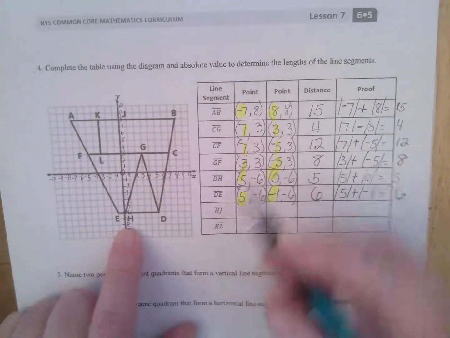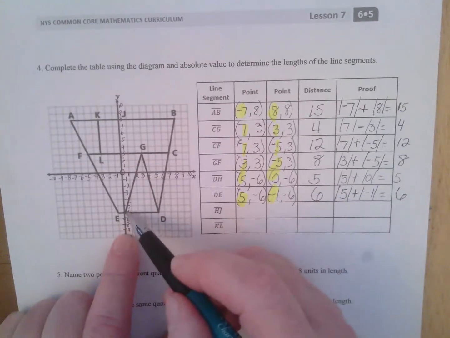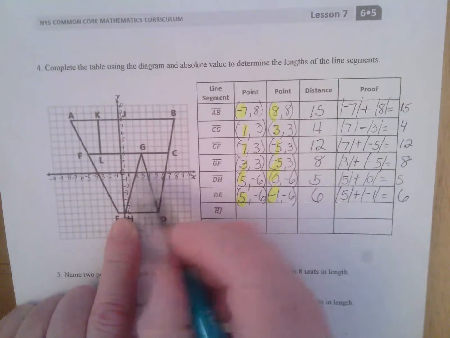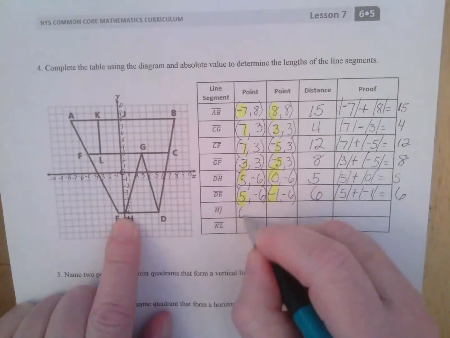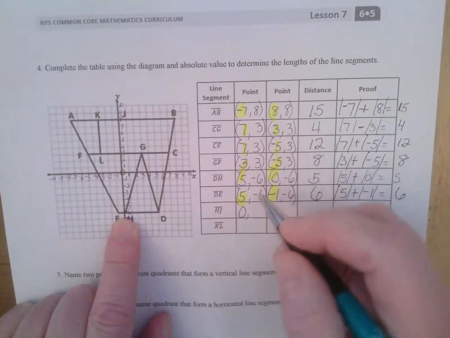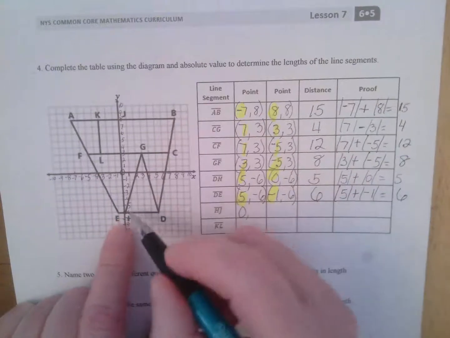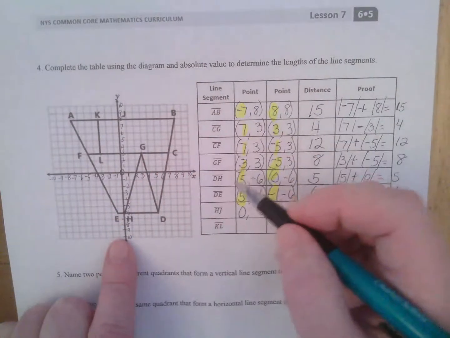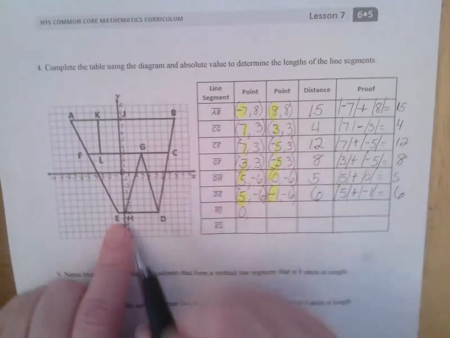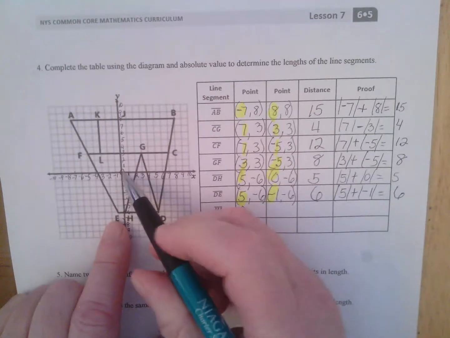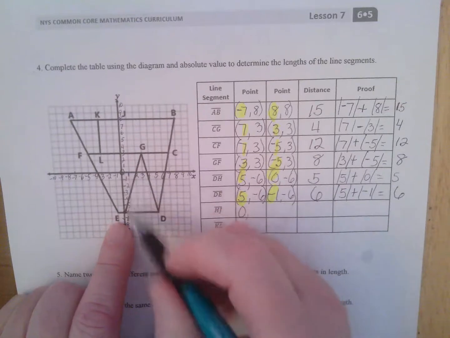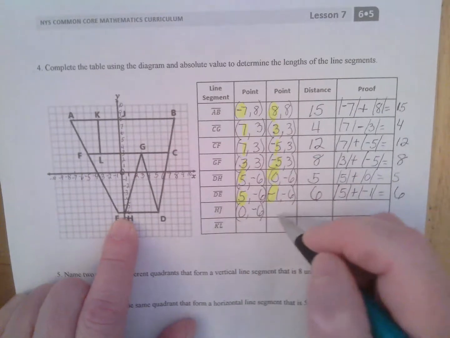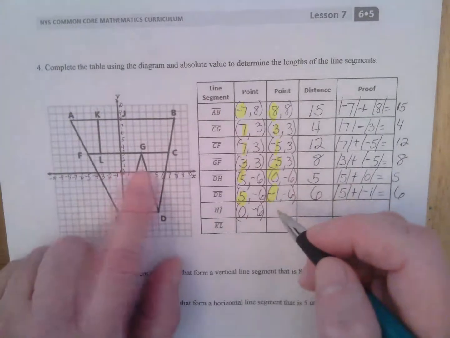HJ. Okay, so H is right on my axis here. So that means I didn't go over to the left or the right on the X. So it's going to be 0. And it's on the 0 for the X, but I also went down negative 6. That's for the H. Now for the J, I also did not go left or right.